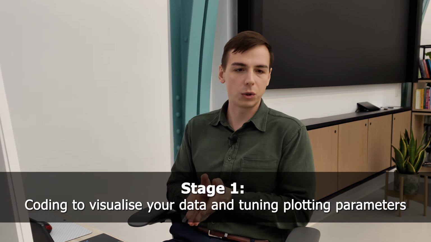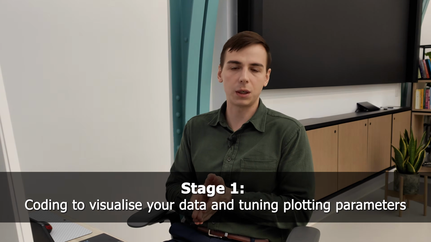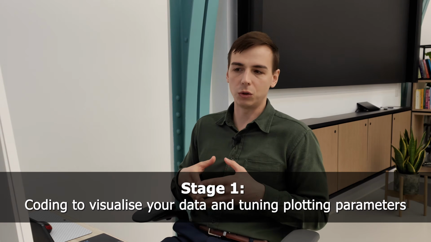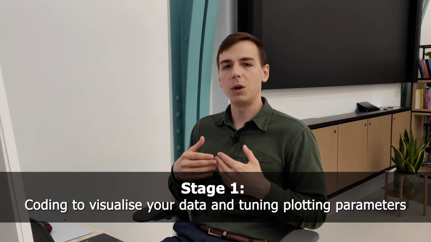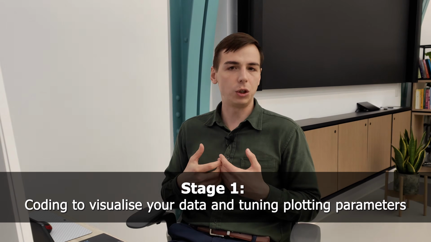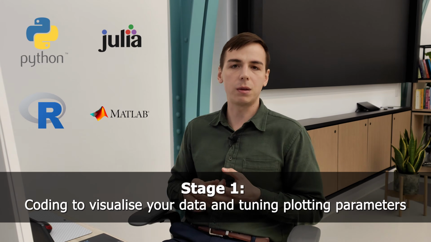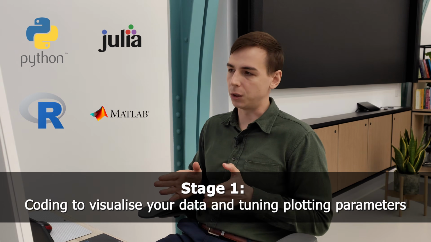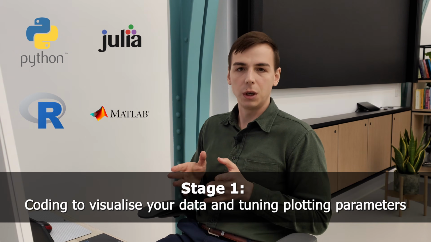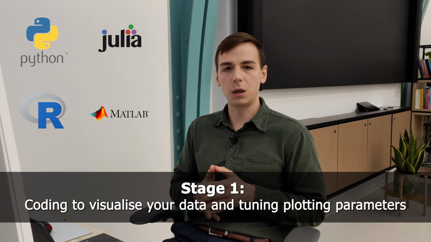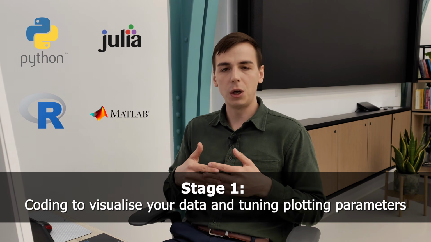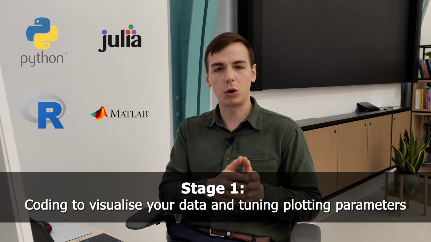The simplest tool is of course Excel, but we will not cover Excel today because it's not really good for scientific purposes. So usually you will need to use some visualization libraries in languages like MATLAB, Python, R, Julia, etc. And in these languages, you will need to tune multiple plotting parameters to get the desired outcome. So this is the first stage when you just prepare your data in a programming language and you visualize it.